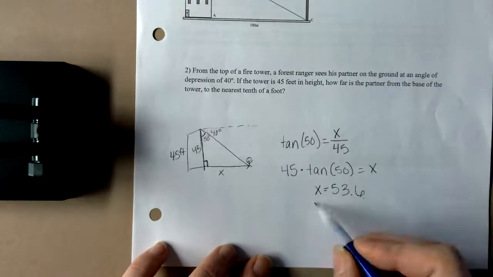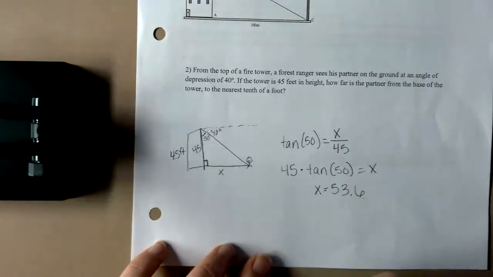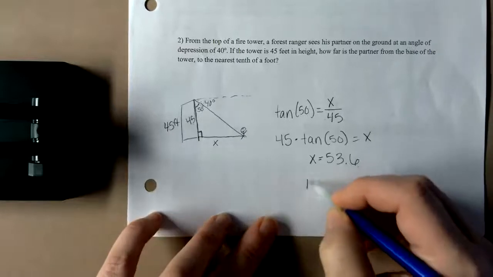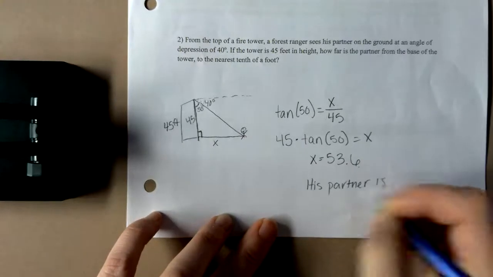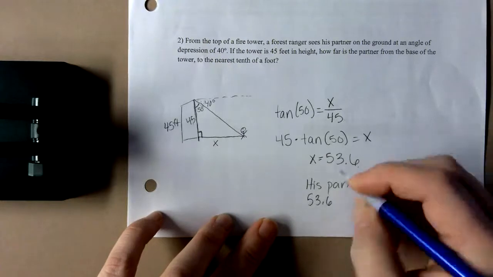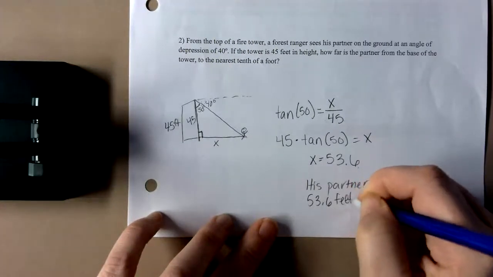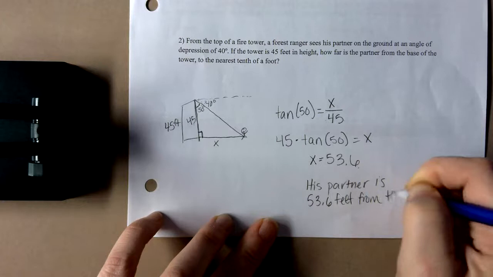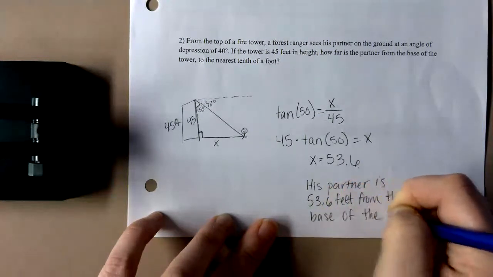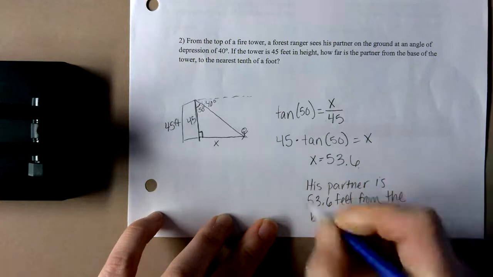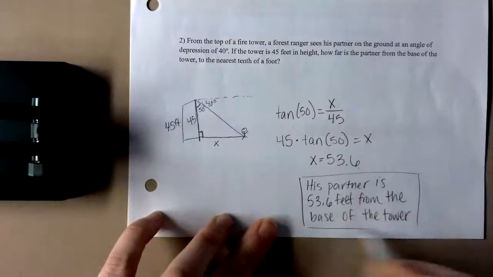So then after you get your answer, you need to write a sentence to answer the word problem. So you'd say his partner is 53.6 feet from the base of the tower. And then you're done with that one.